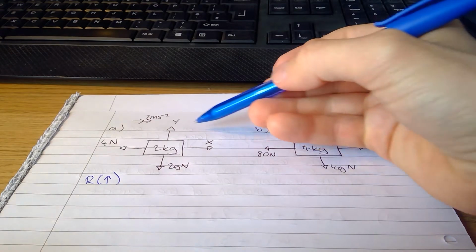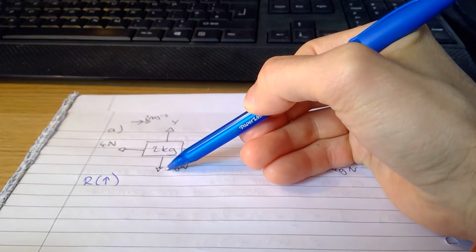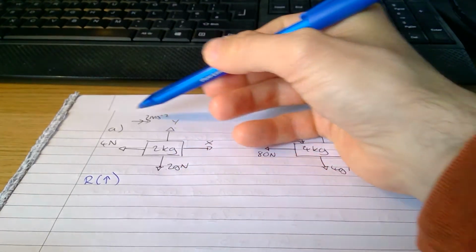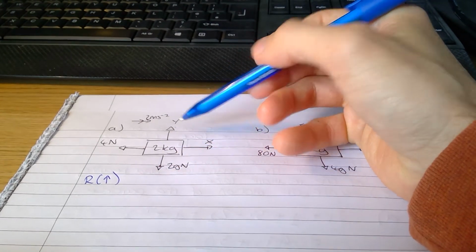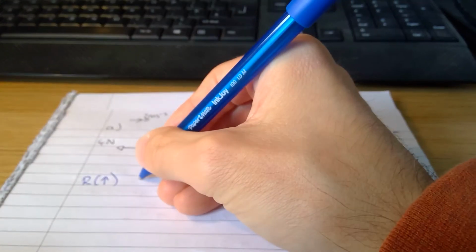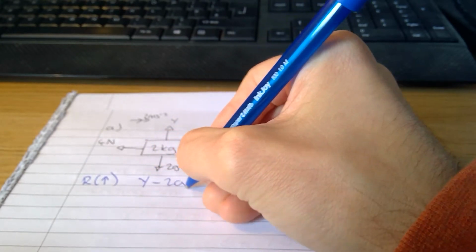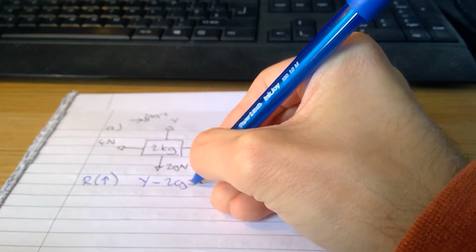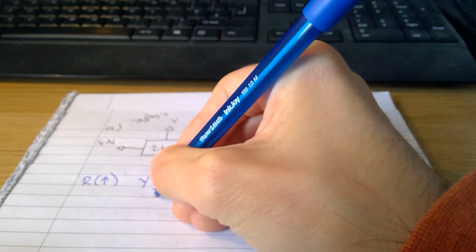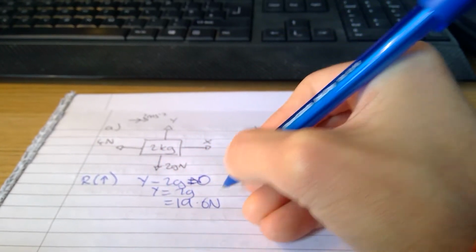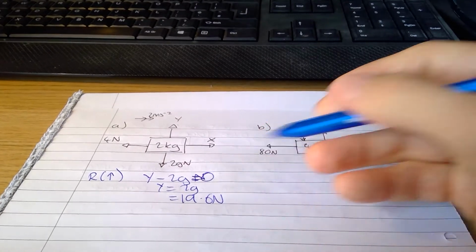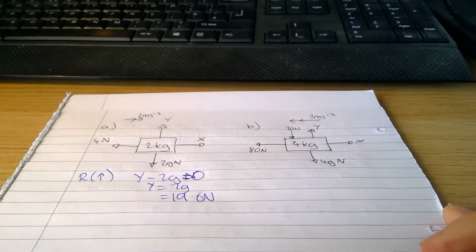Resolving vertically, we've got two forces, y and 2g. The acceleration is horizontal, so there's zero vertical acceleration. That means the resultant force must also be zero. So therefore, y subtract 2g is equal to 0. Therefore, y is equal to 2g. So that's 19.6 newtons when we take g to be 9.8 meters per second squared.